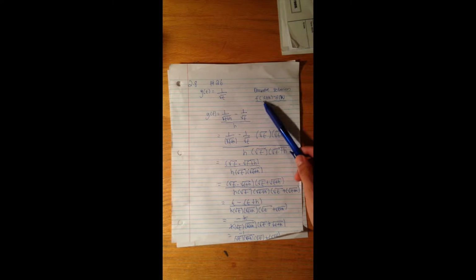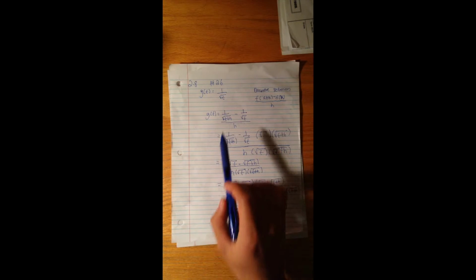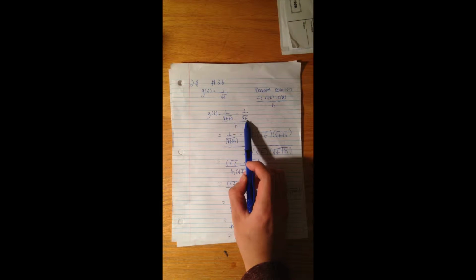We all know the derivative definition, which is f of x plus h minus f of x over h. So we apply the definition to the equation, which becomes 1 over root t plus h minus 1 over root t, over h. Now, we want to get rid of the fractions, so we multiply by root t and root t plus h over root t plus h, because whatever you multiply to the top, you multiply to the bottom.